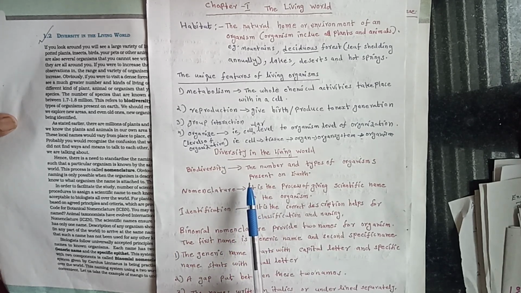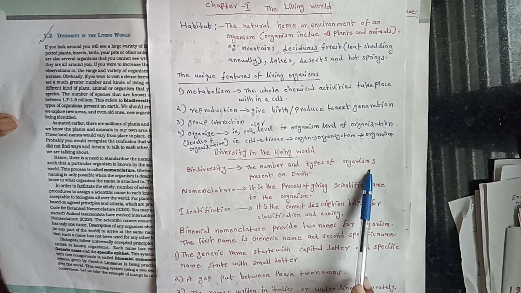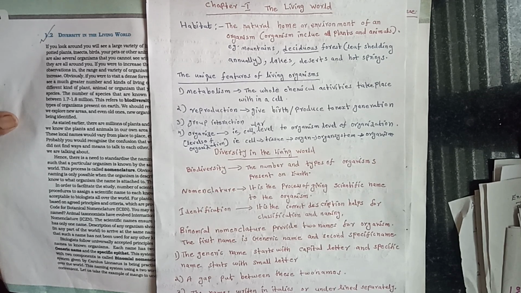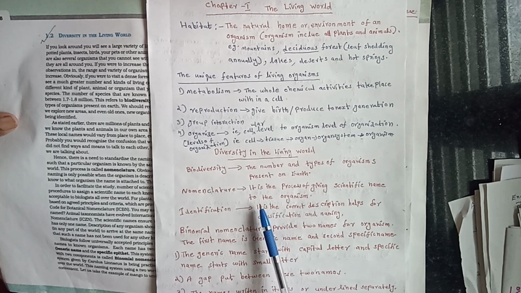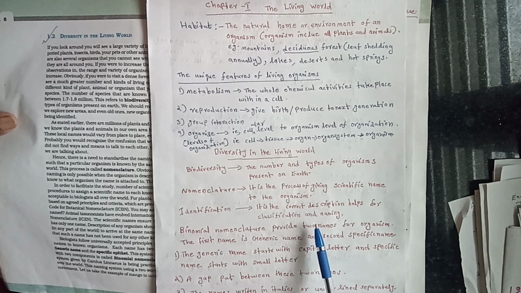First, biodiversity. The number and types of organisms present on earth is known as biodiversity. Nomenclature. It is the process of giving a scientific name to all organisms. Identification. It is the correct description, which helps in classification and naming.